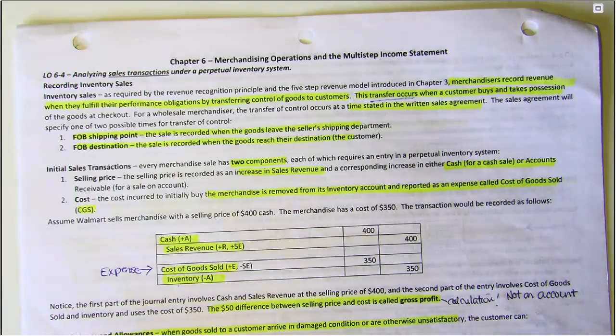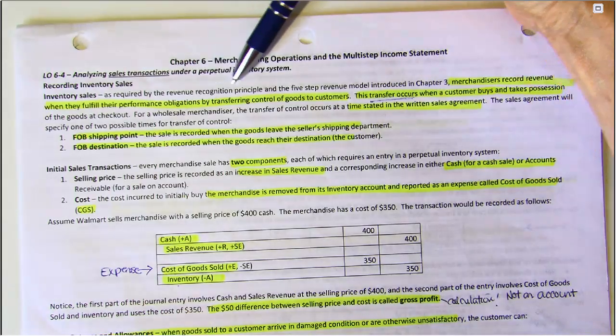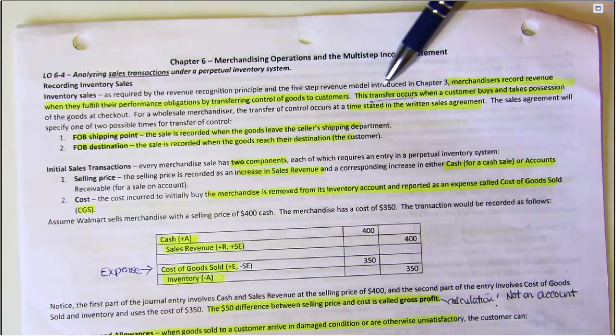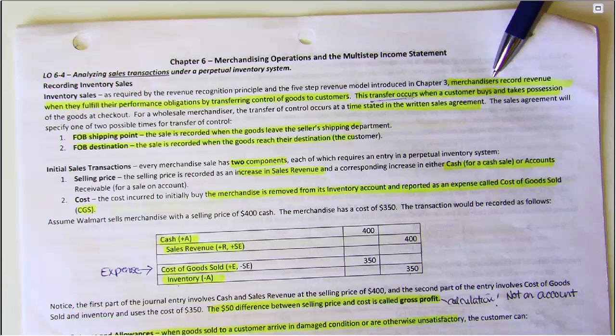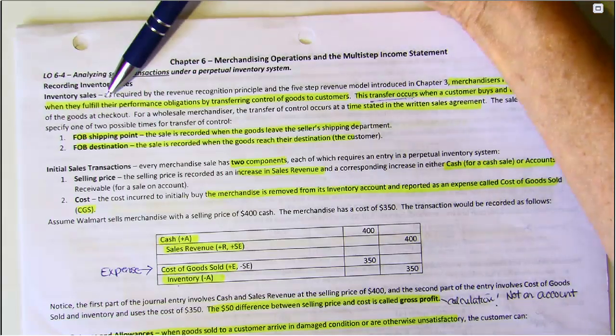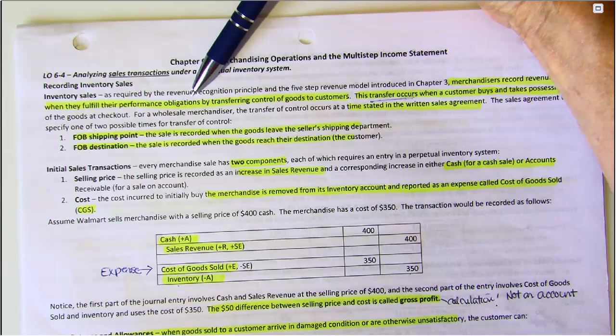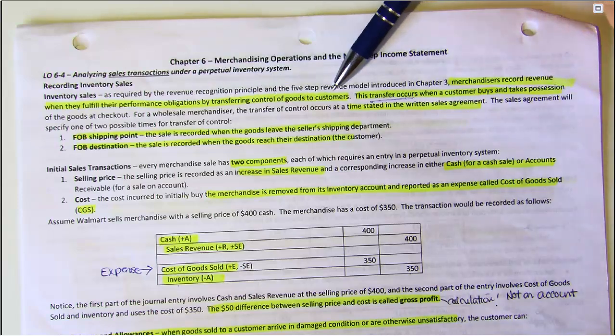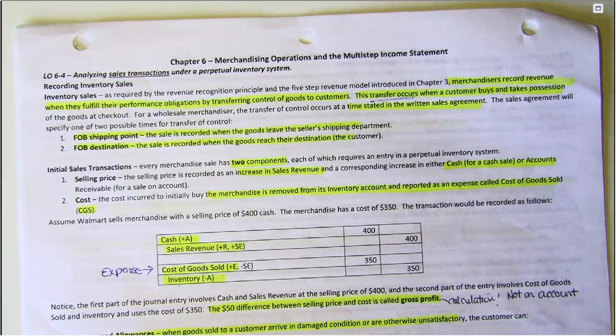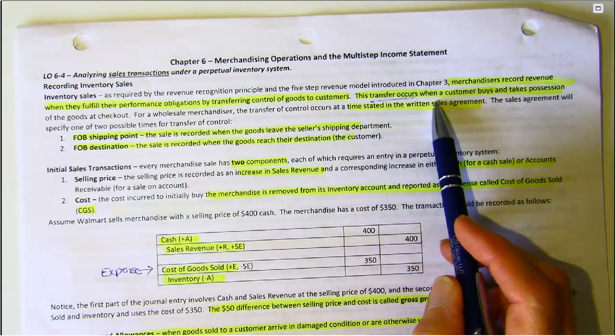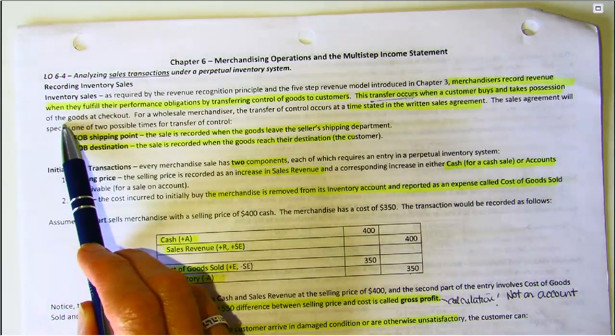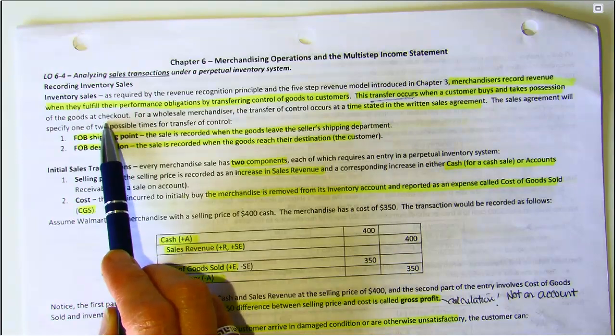Okay, so as required by the revenue recognition principle and the 5-step revenue model we learned in Chapter 3, merchandisers record revenue when they fulfill their performance obligation by transferring control of goods to customers. And we spoke about this in the last mini lecture when we were talking about purchasing merchandise that we intended to sell later. We call that inventory. And we talked about shipping terms. The transfer occurs when a customer buys and takes possession of goods. Now, if we're at Walmart or Target, that might be at the checkout.